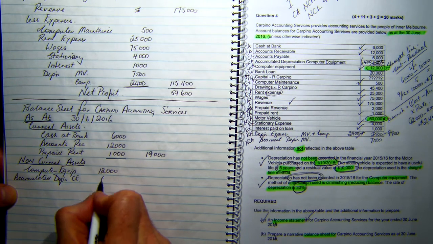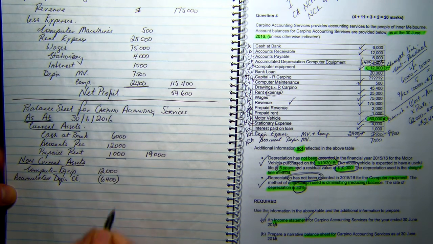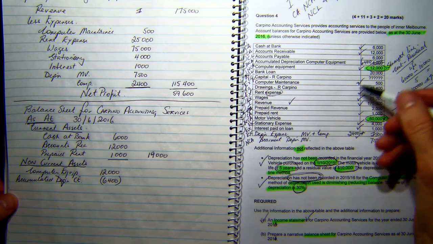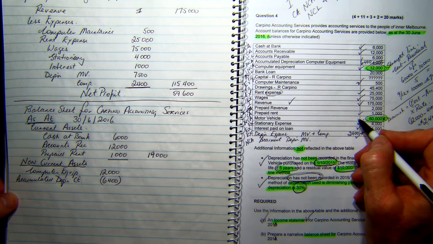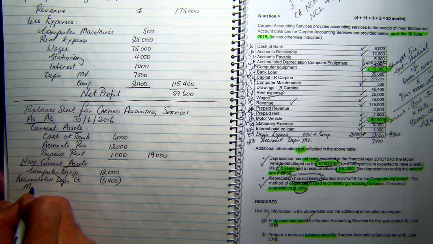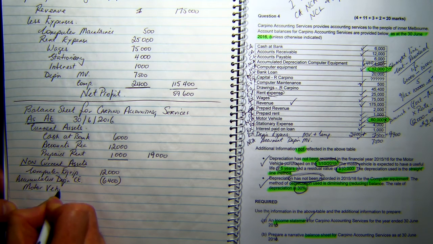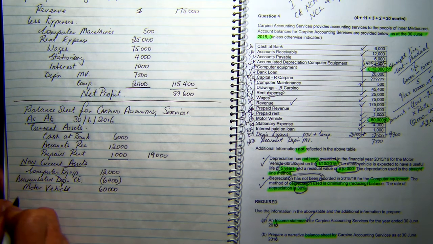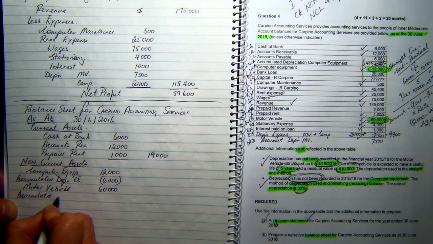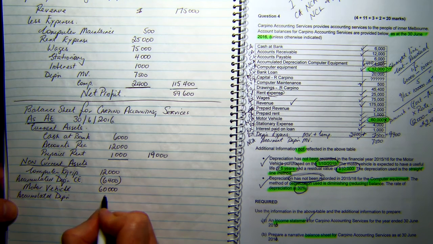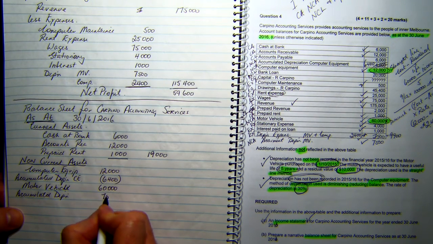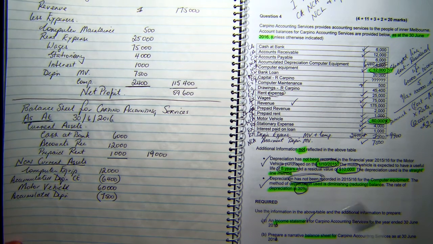What was it? 6,400. My motor vehicle is 60,000, which is my next one. And my accumulated depreciation was, how much was it? 7,500. And that's a less than figure.